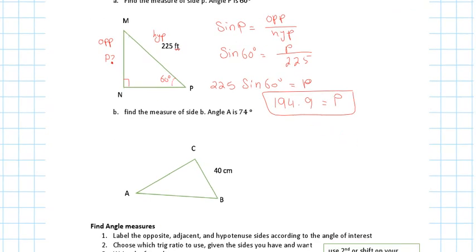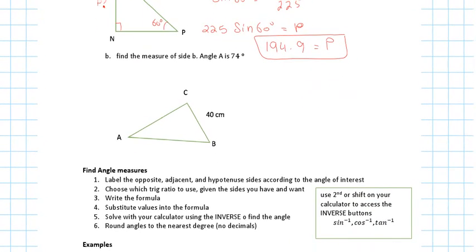Working on the second one. Angle C is your right angle here. Now I know it doesn't look like it, but this is your right angle, and you know that angle A is 74. Do not ever look at the triangle and say, well, it doesn't make sense. The triangles are never to scale, especially the ones I draw.